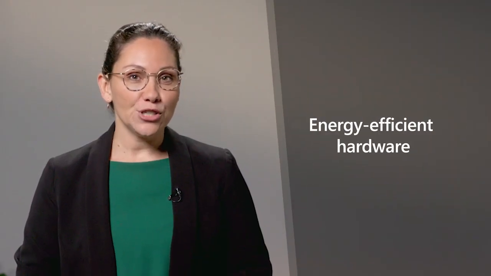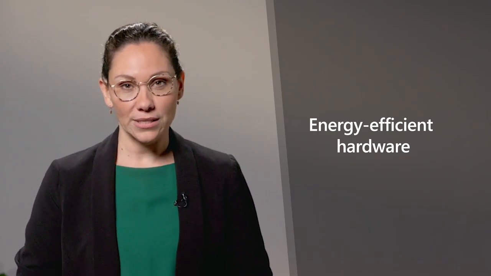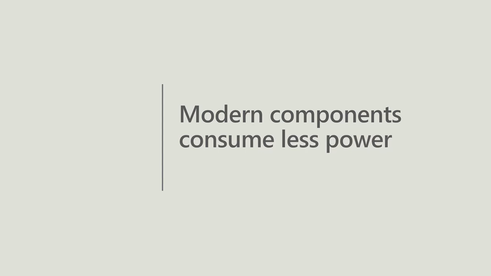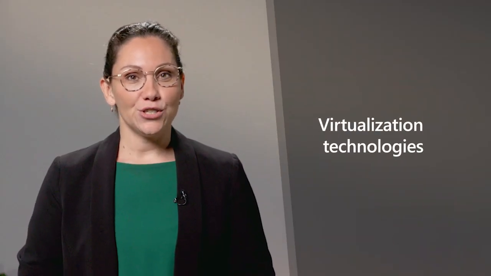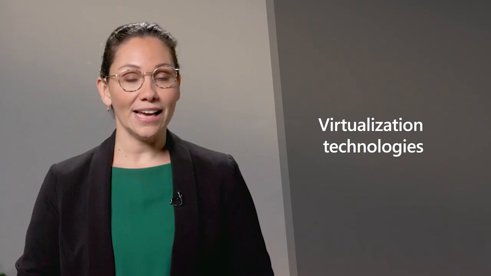First, choosing energy-efficient hardware components is a crucial step in building a sustainable on-premises infrastructure. Modern processors, solid-state drives or SSDs, and other components are designed to consume less power while delivering high performance. Additionally, organizations should consider virtualization technologies, which allow multiple virtual machines to run on a single physical server. This reduces the overall hardware footprint and energy consumption. Also, implementing effective power management strategies can significantly reduce energy consumption.